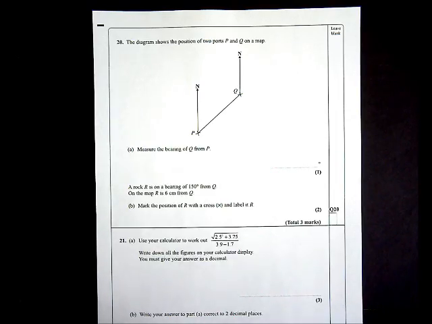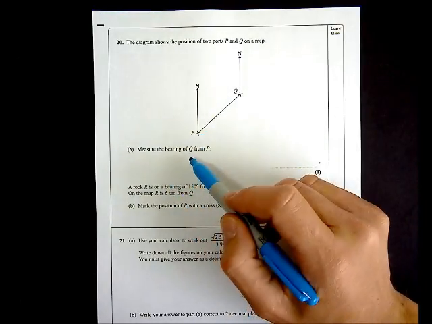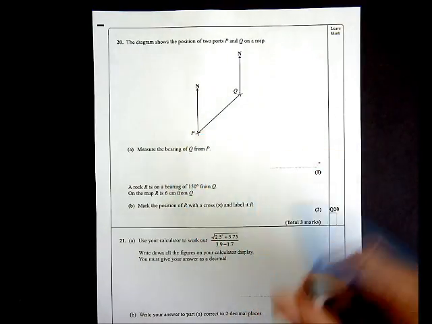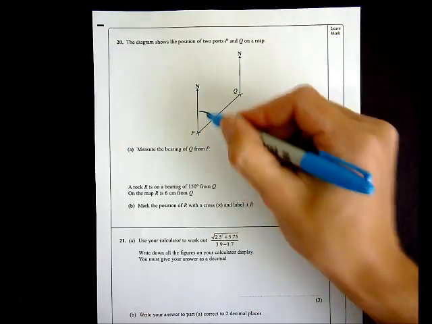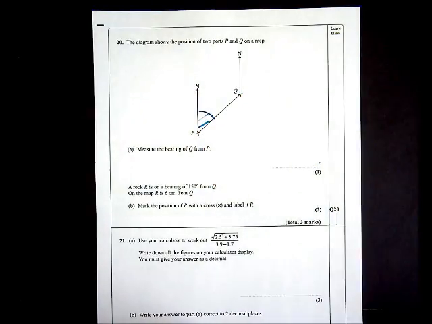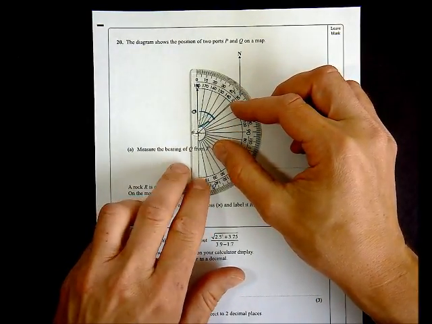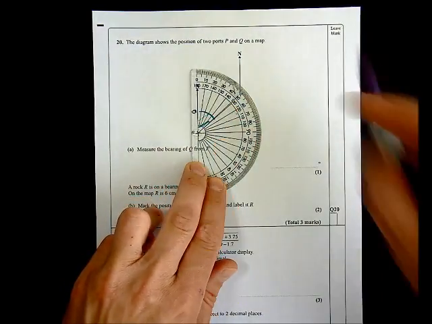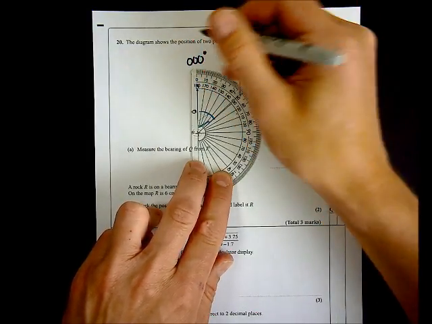On question 20, I'm shown 2 ports at P and Q, and I'm asked to measure the bearing of Q from P. So I'm at the point P, and I want to work out this angle here. So to do that, I'm going to place my protractor at the point P, and I'm going to make sure that the line faces straight up at a bearing of 0, 0, 0 degrees, which is north.